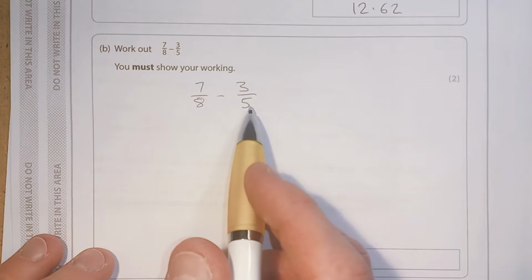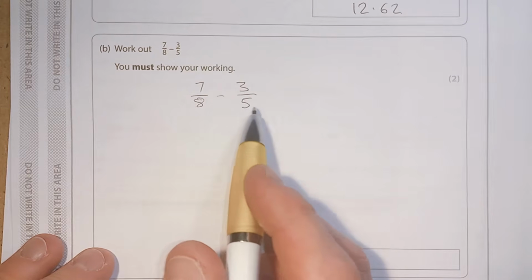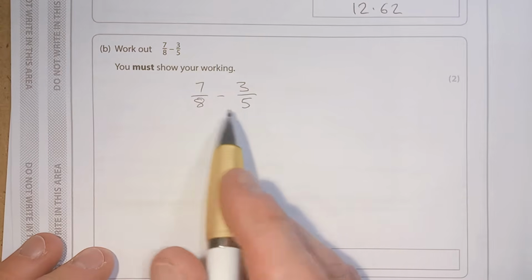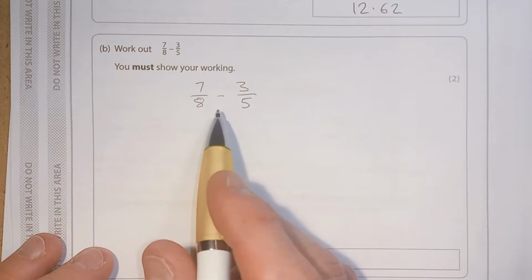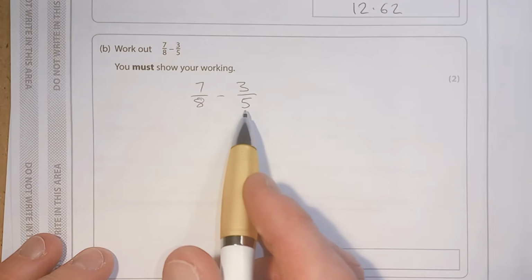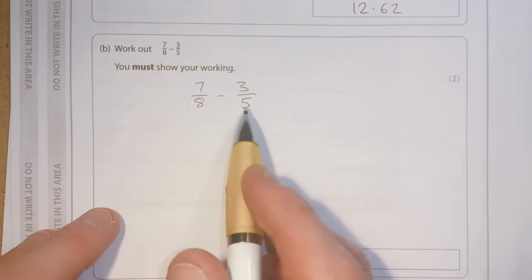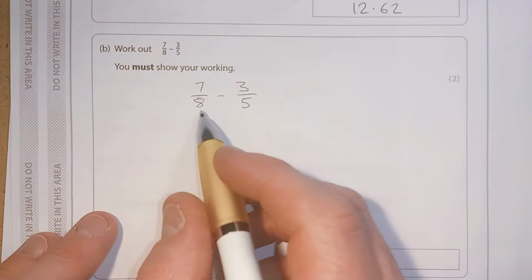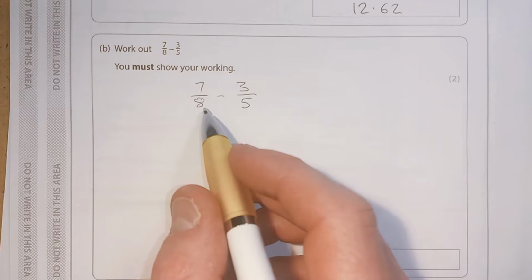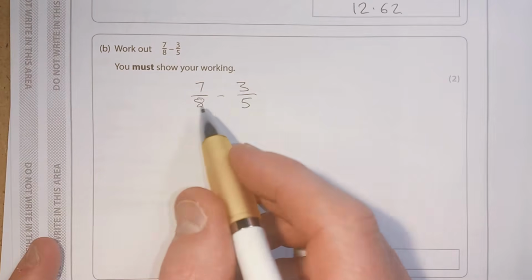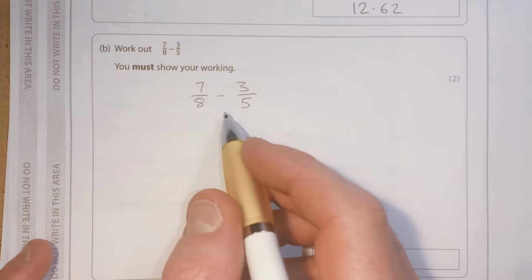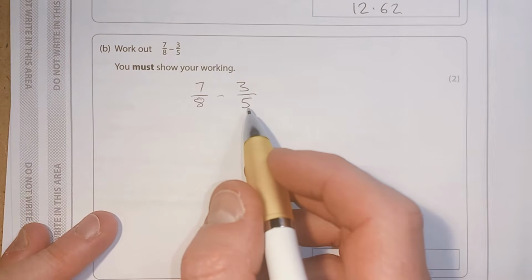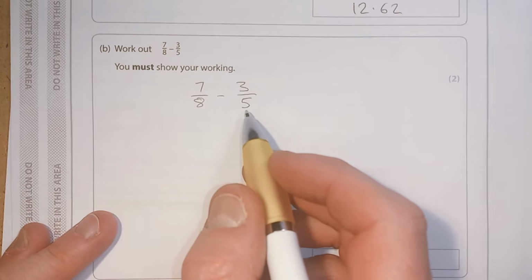And the first thing we look at is whether one of the denominators goes into the other. So 5 goes into 8, but not without a remainder. Okay, so that means that we're going to have to change both of the denominators. And we want to think, well, what numbers would 5 and 8 go into? So I'll start with the bigger number, and I think, well, what's the 8 times table? Well, we've got 8. 5 doesn't go into it evenly. Then we've got 16. 5 doesn't go into 16, because for 5 to go into the number, it's got to end in a 5 or a 0.